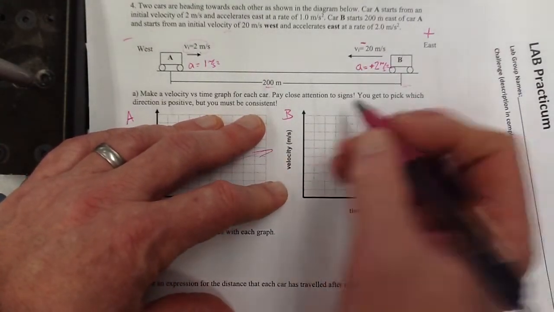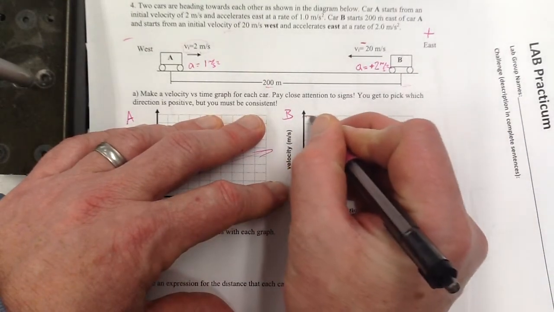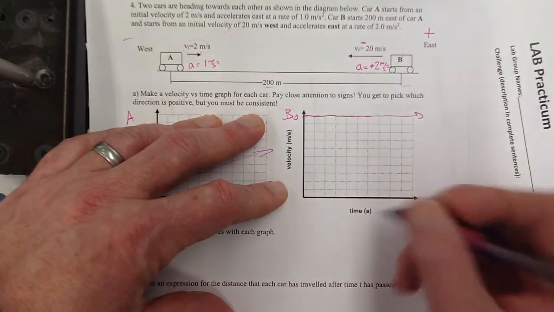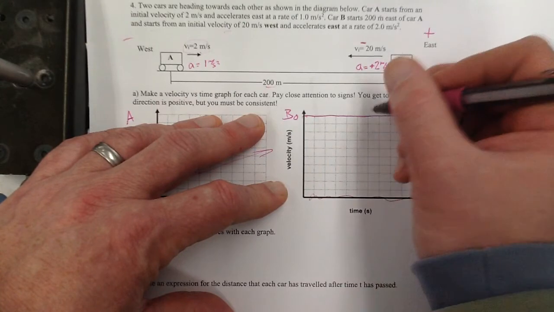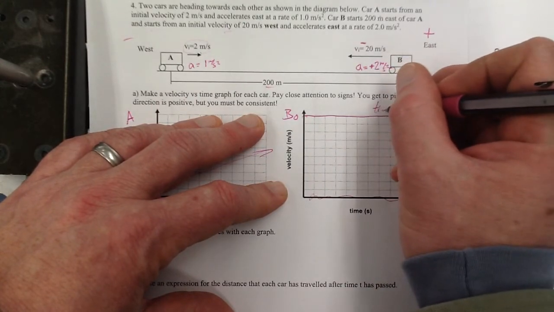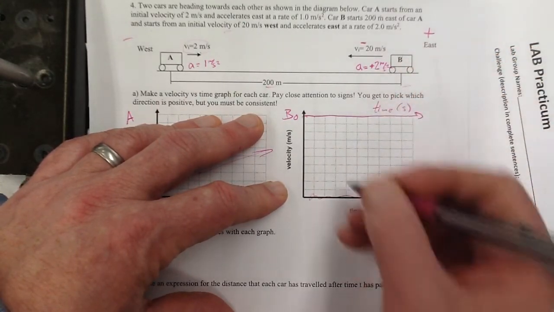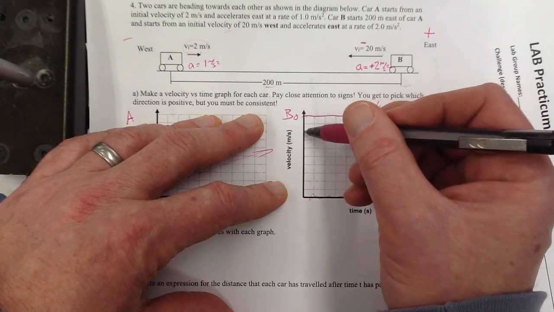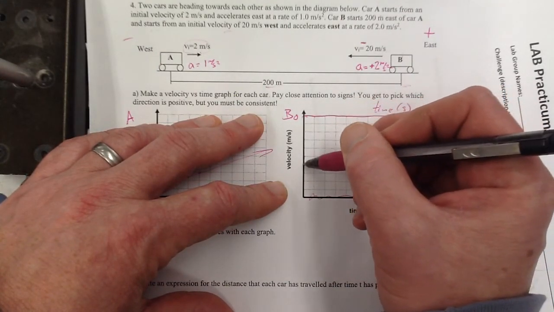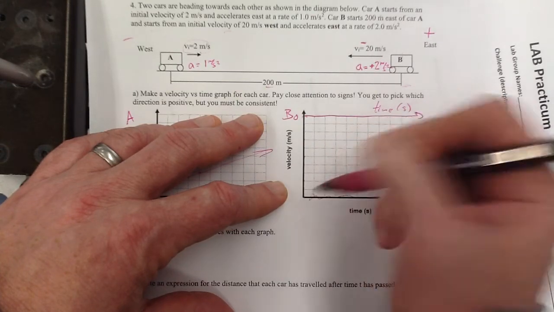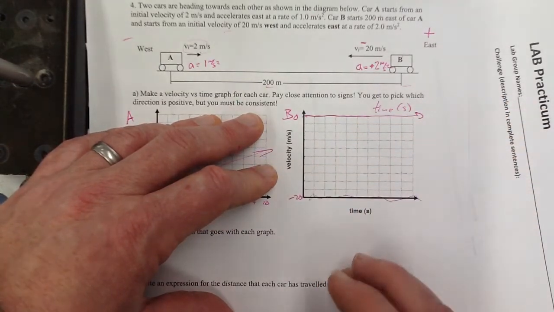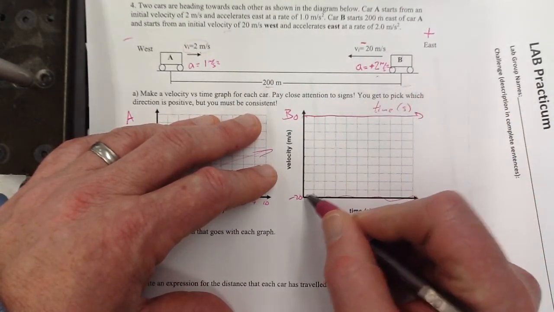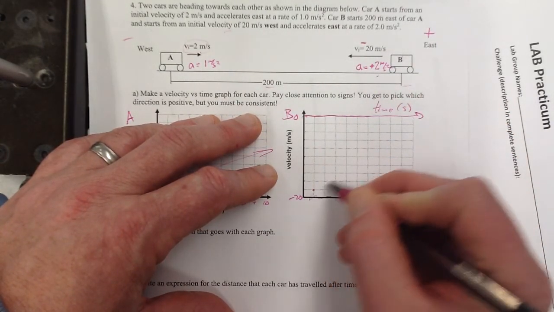For car B, it starts with a velocity of -20, so I think that this graph is kind of messed up for my purposes. I think really I'd like the time axis to be up here. Right, like that to be 0. So sorry about that. So if that's 0, and then I want to get to -20, 2, 4, 6, 8, 10, 12, 14, 16, 18, 20. So that's -20, and it goes up by 2 every second.